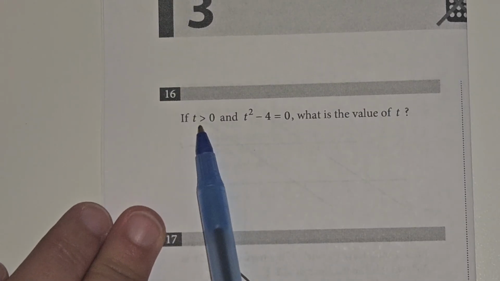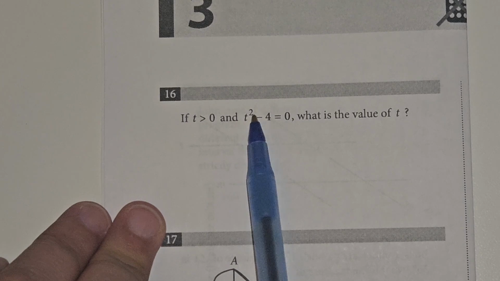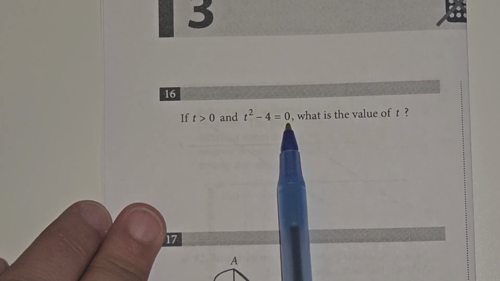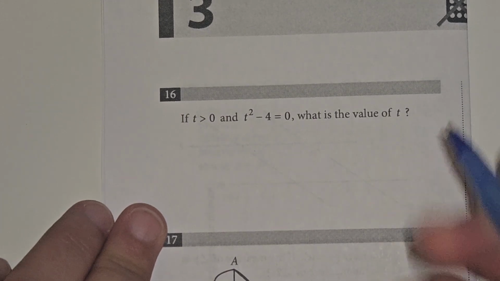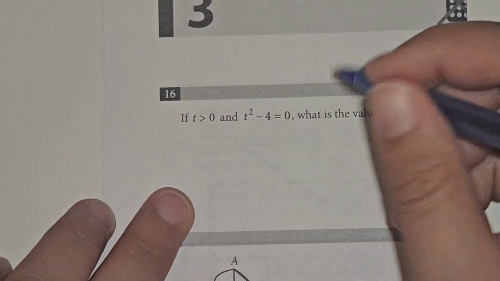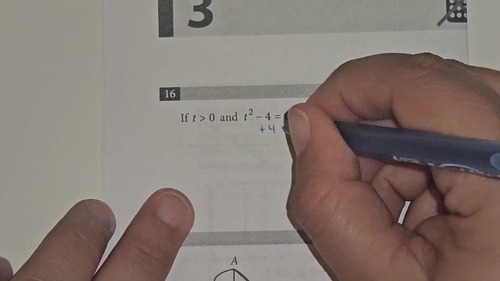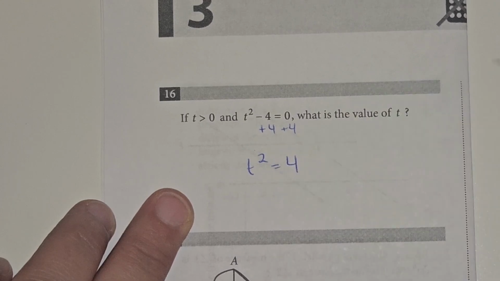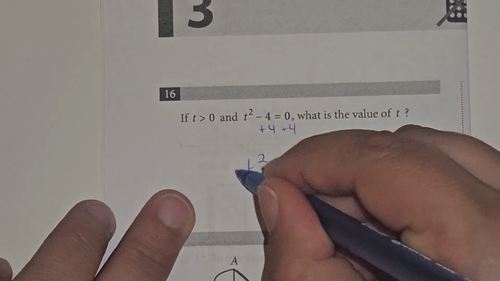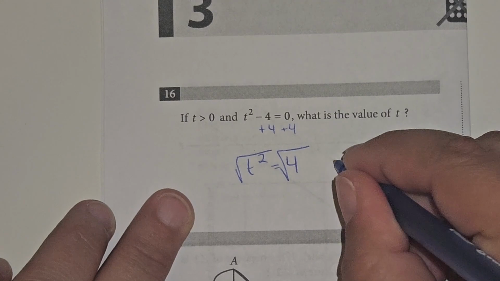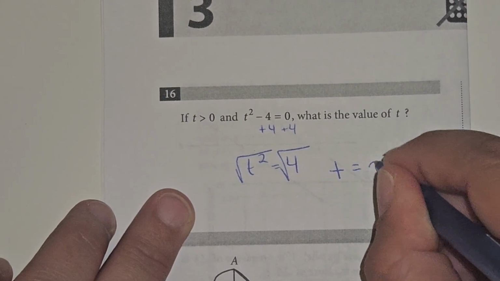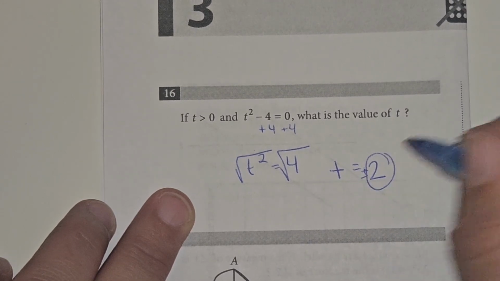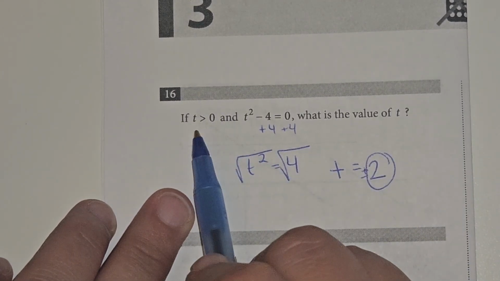So we have t is greater than 0, which means it can't be negative, and the reason they say that is because it's squared. So if some number squared minus 4 is 0, what is the value of t? Well, this one's pretty easy. Let's solve for t. Let's add 4 to each side. So t squared equals 4. Then to solve for t, we'll take the square root of each side. So t equals 2. Now remember, it's plus or minus 2, but the answer is just 2 because it has to be greater than 0.